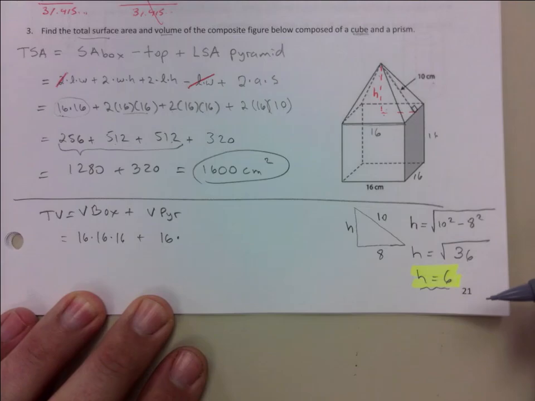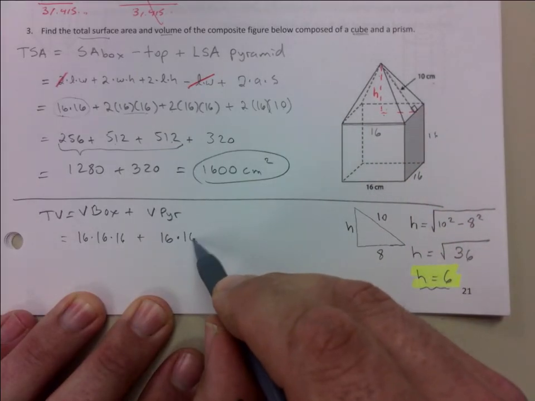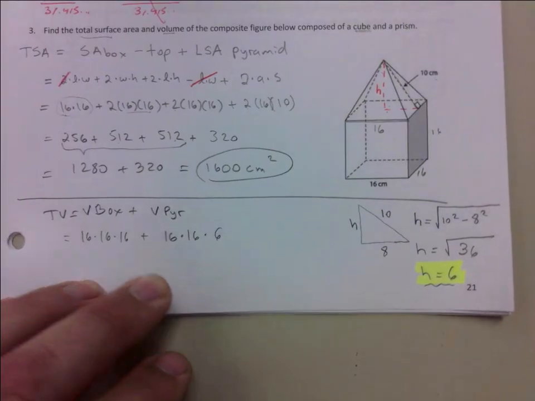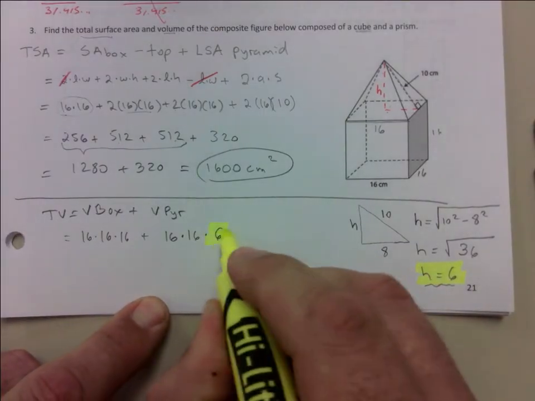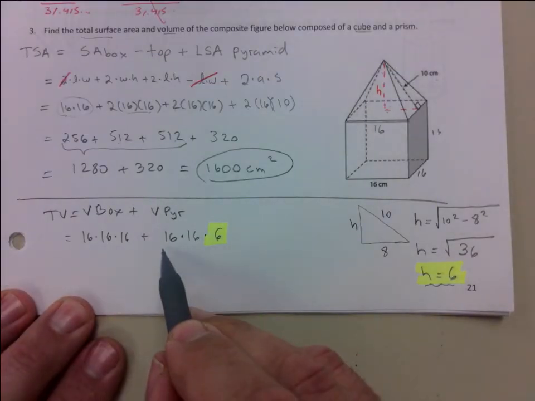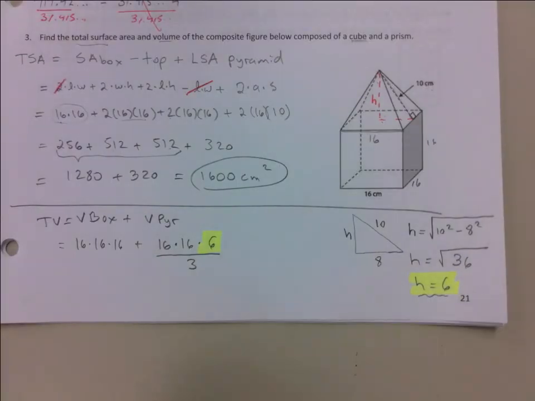What's the volume of a pyramid again? It's base, right? Area of base. So 16 times 16 times the height. I should have written out the formulas. I know that. Divided by 3. So if it's a slanted shape, divided by 3. Okay.